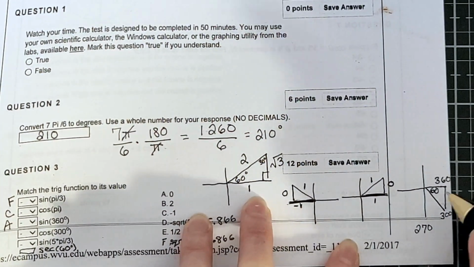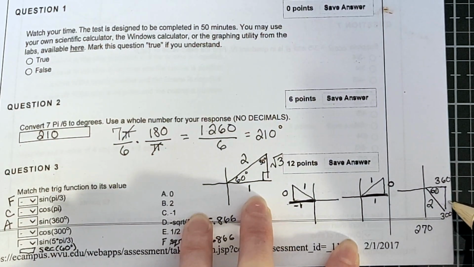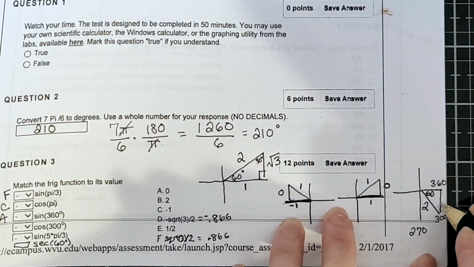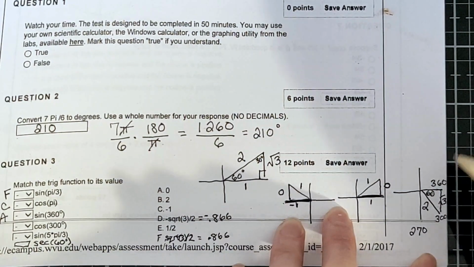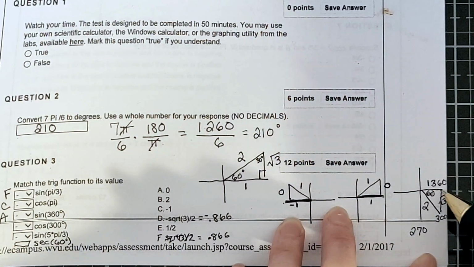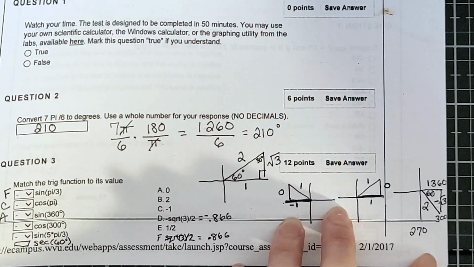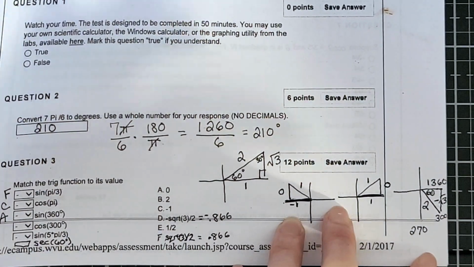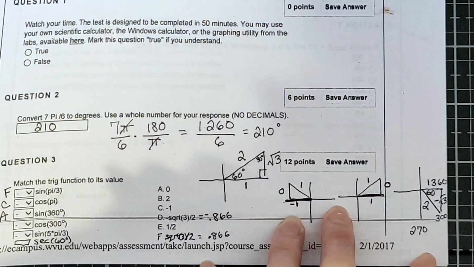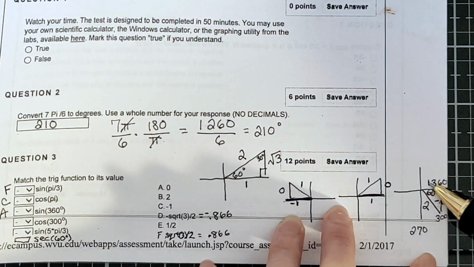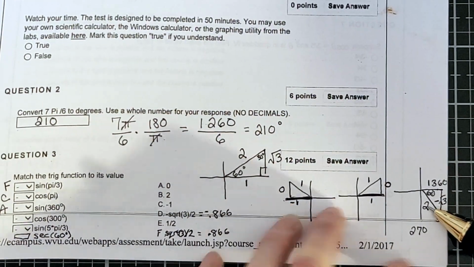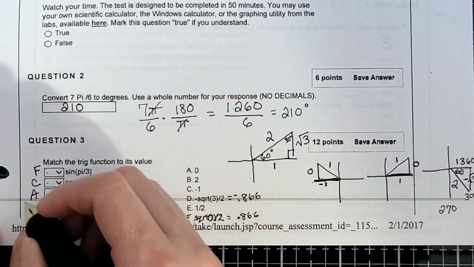So since that's 60, we know the hypotenuse is always 2. Diagonal from the 60 has to be a square root of 3. And the 1 is always diagonal from the 30, okay? Now, since this is going down, this square root 3 would be a negative square root 3. So it does kind of follow the quadrant laws on that. So cos would be A, which would be 1 over 2. So this would be 1/2, so that is E.